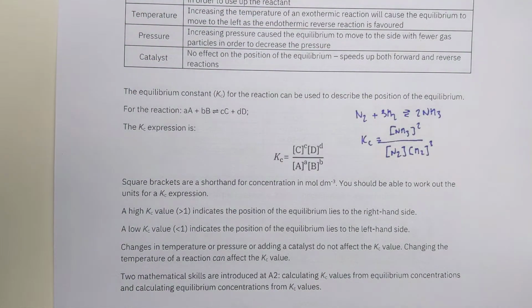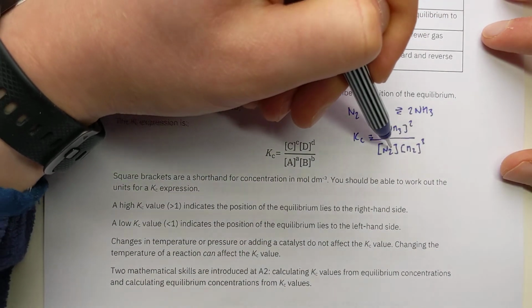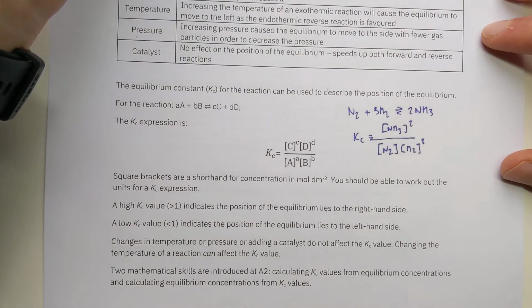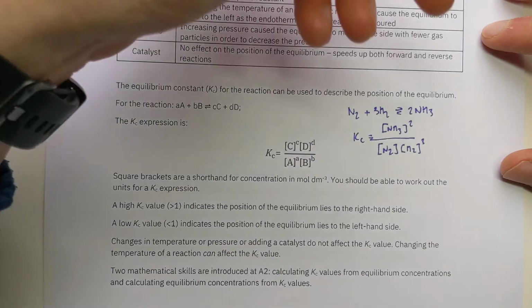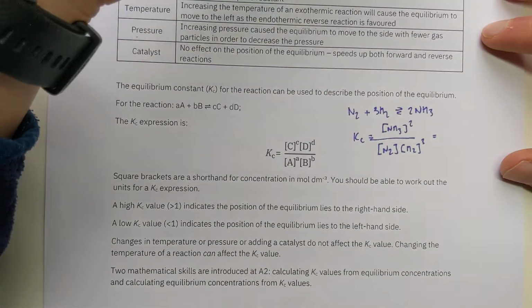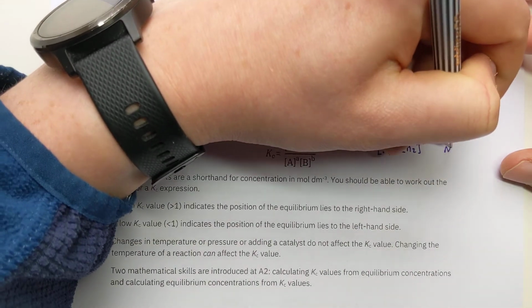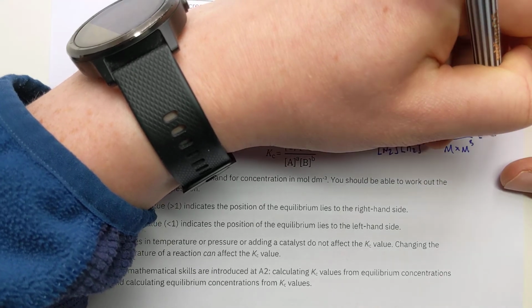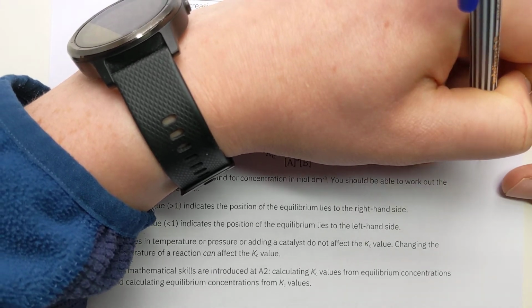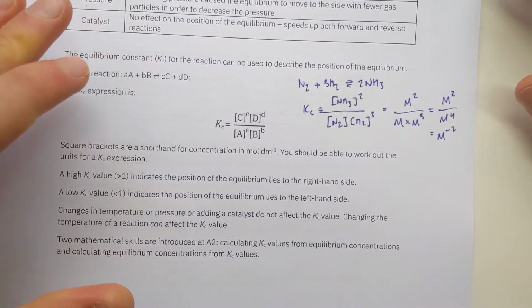You may remember we have to be able to work out the units for a Kc expression. Not too hard to do, just takes a wee bit working out. The key idea is that if we're saying there's concentrations in this Kc expression, concentration is always measured in moles per decimeter cubed in this topic. So what we're basically imagining is we've got molarity or moles per decimeter cubed on the top, so molarity squared over molarity for N2 times by molarity cubed. Simplifying that out, that's M squared over M to the 4, which is going to be overall M to the minus 2 if you just cancel that fraction down.